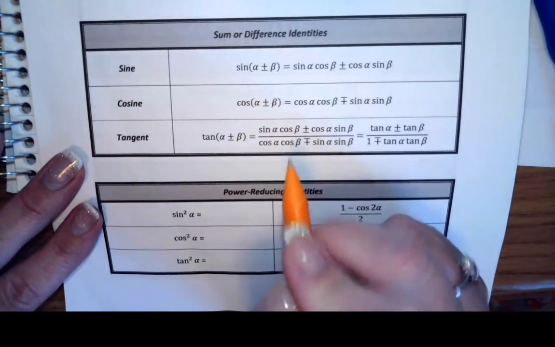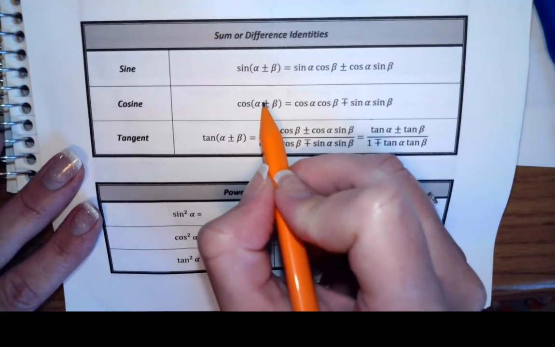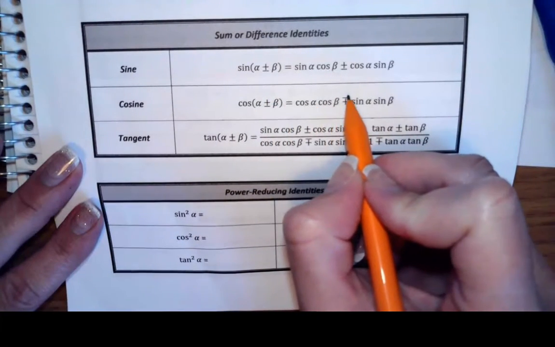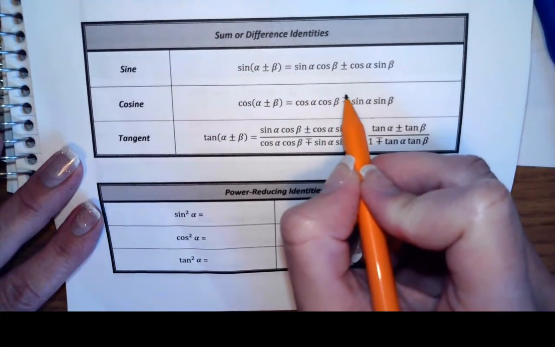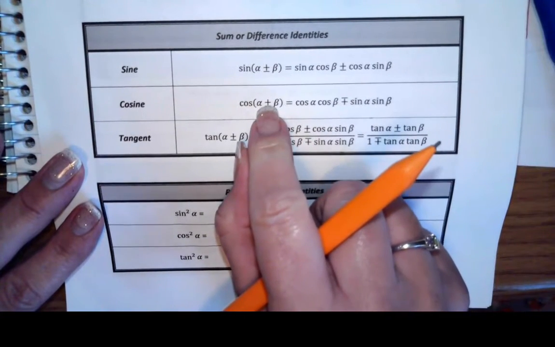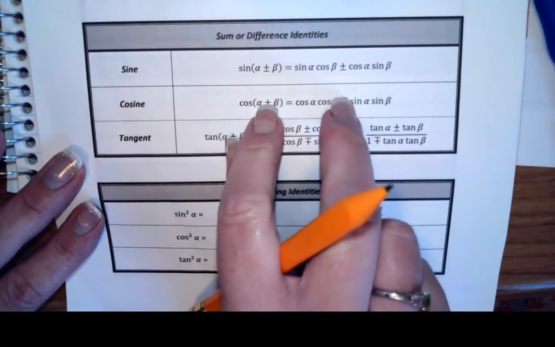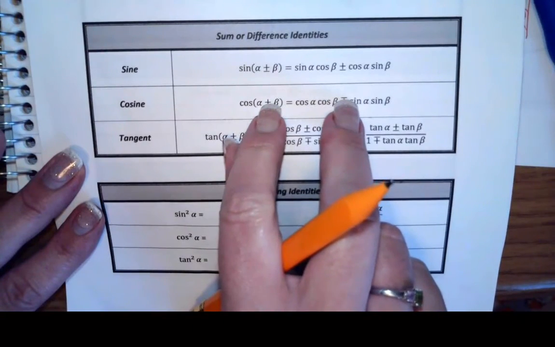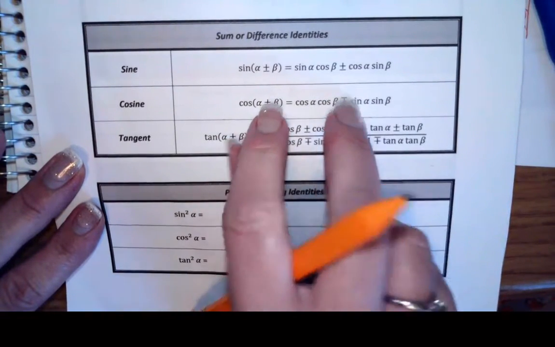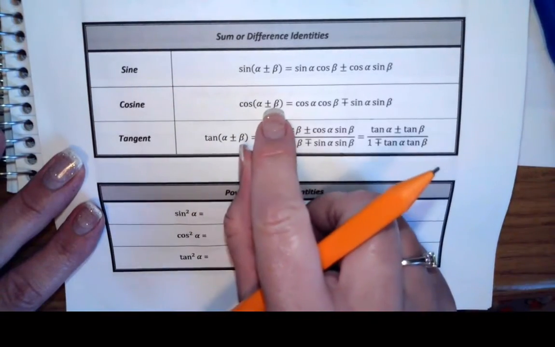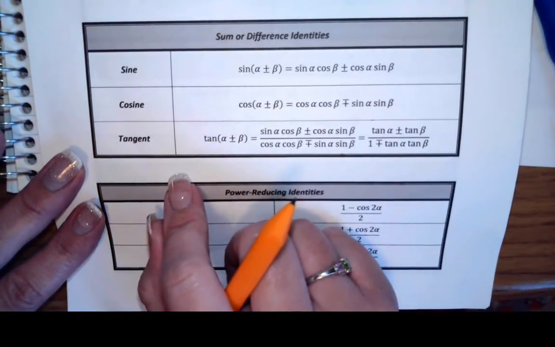So let's look at that for cosine. Cosine of alpha plus beta, your plus is on top. So when you come over here, your minus is on top. So if you're adding 2 angles together for cosine of alpha plus beta, you're going to end up using subtraction in the identity. So whatever operation is on top is what you carry through. Whatever operation is on bottom is what you carry through.